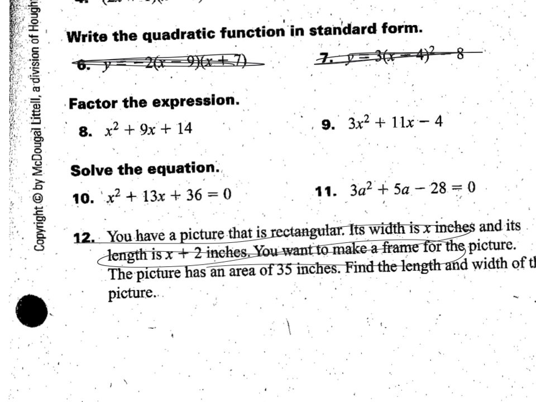For 8 and 9, you're just going to factor. You can either use Mr. Houston's way or the box method, but just factor those out. Your final answer is going to be in a set of parentheses.